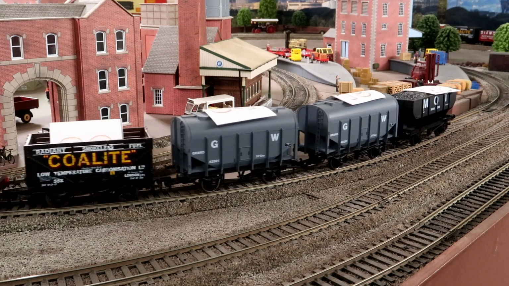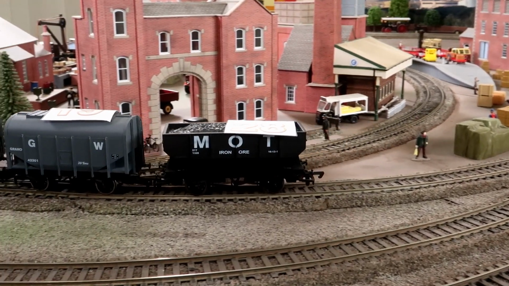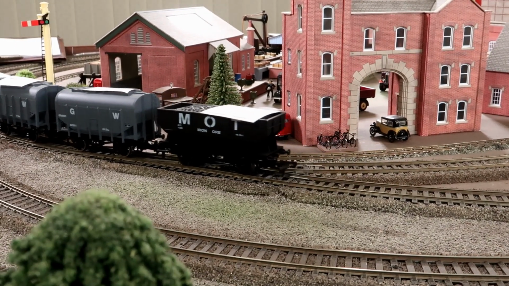Now our loco moves the selected wagons into siding 2, as we now need to go to the bottom of siding number 1 to obtain the other wagons required.